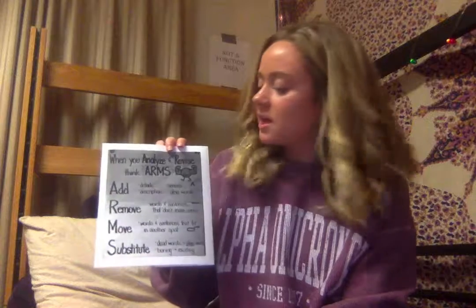And then substitute is changing dead words to alive words, or boring to exciting words. So that's really just changing things up. You wouldn't want to say children in every single sentence. If you kept using children, you could change it up and say kids or the students. And for those, it's also just finding different words you don't usually use because it keeps your writing more interesting. And now you're going to move to your spots and work with a partner on revising your letters.